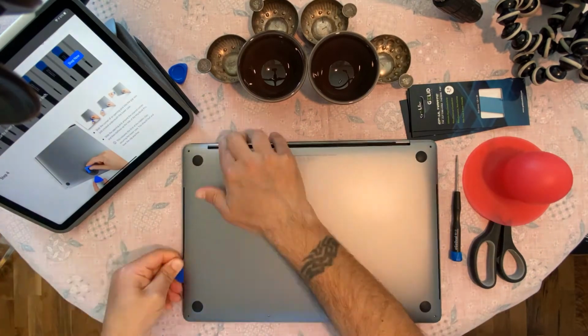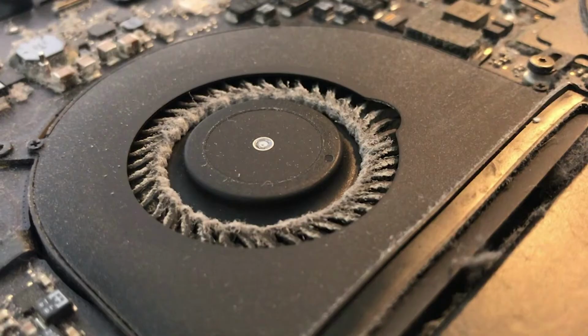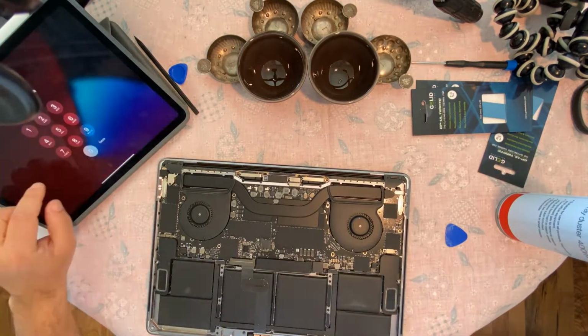iFixit.com provides excellent guides to open your Mac. I strongly advise following them. As you can see, the condition of my fans was quite critical, so I proceeded to clean them up with the help of an air duster can. I suspect this will already make a huge difference.